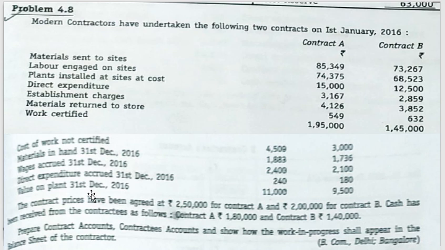The contract prices have been agreed at 2,50,000 for contract A and 2 lakh for contract B. So the contract price is also given. Cash has been received as follows. For contract A, 1,80,000 is received. For contract B, 1,40,000 is received.